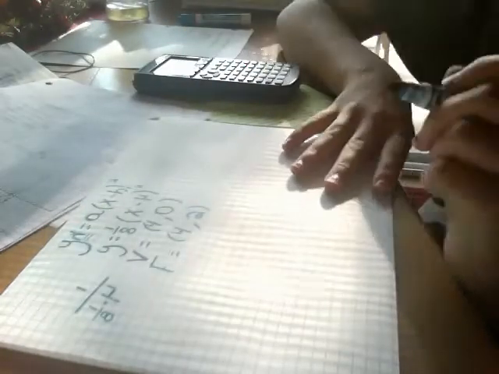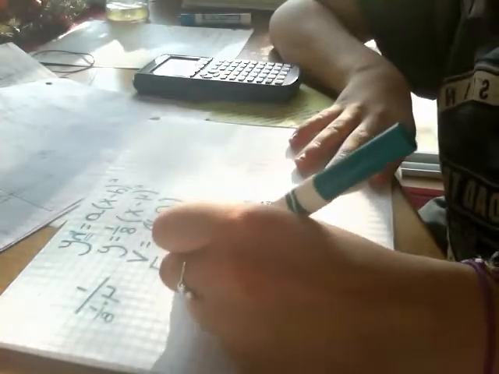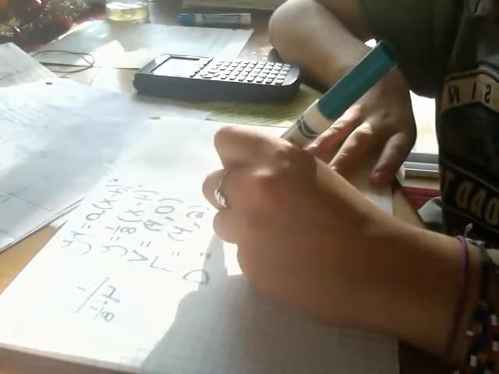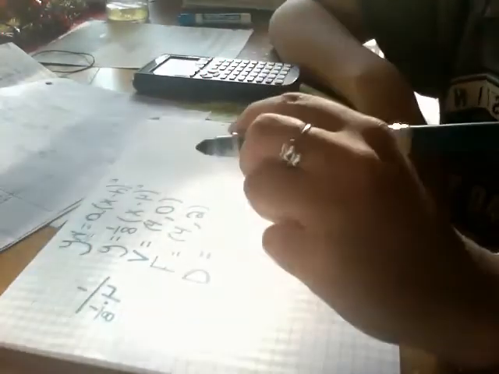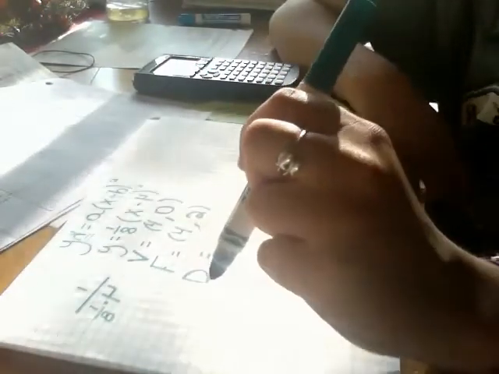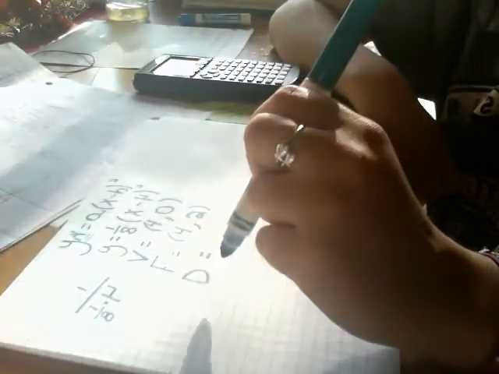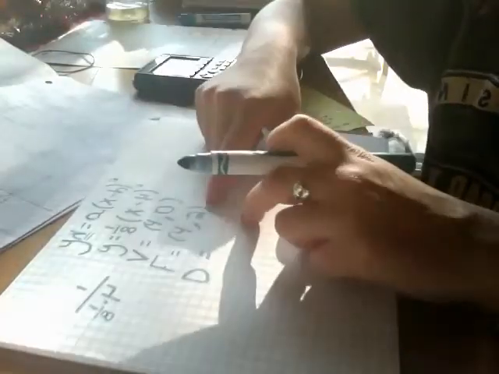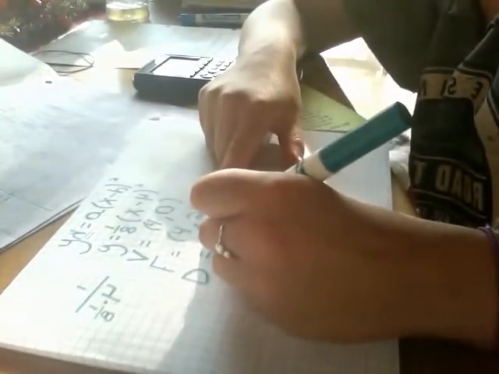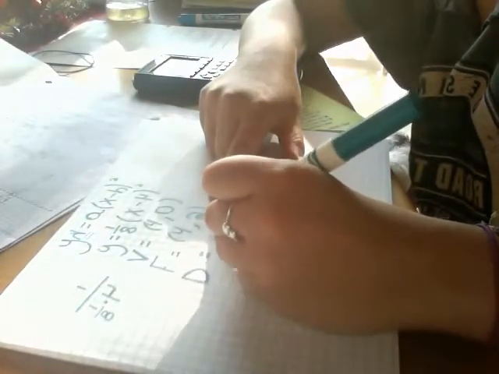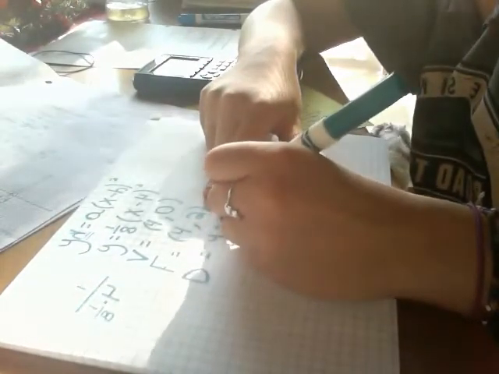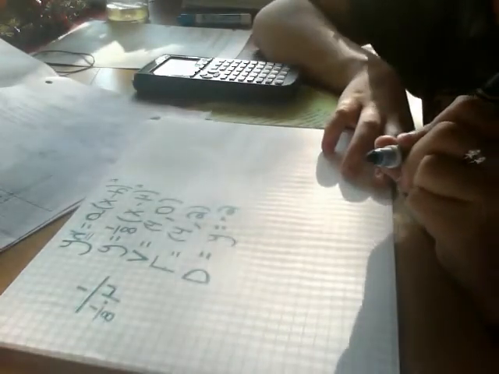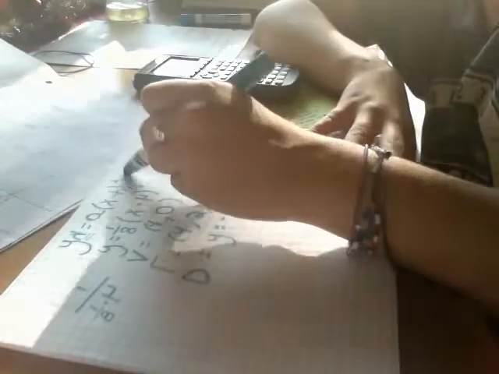Then what you're going to want to find is the directrix. And your directrix equation is y equals -1 over 4a. So it's going to be the opposite of what you got before. So our directrix is going to be -2. So y equals -2.